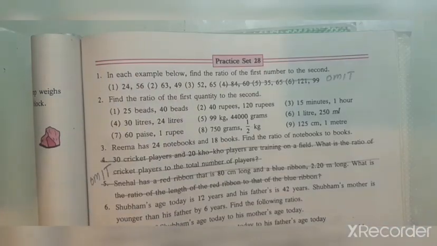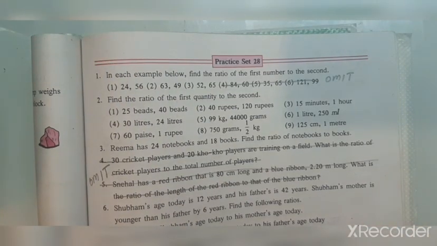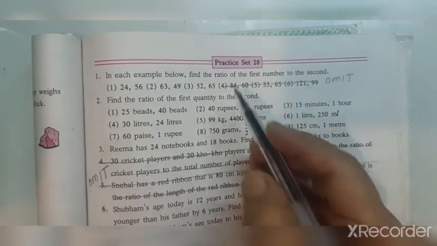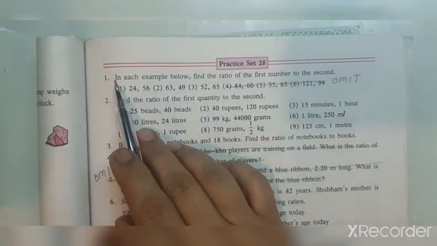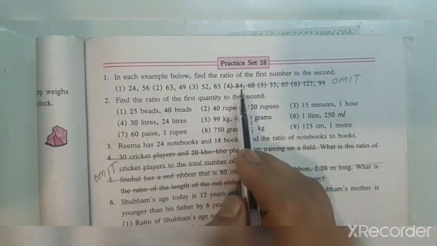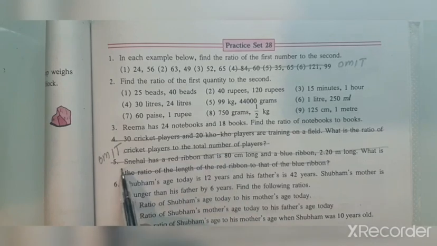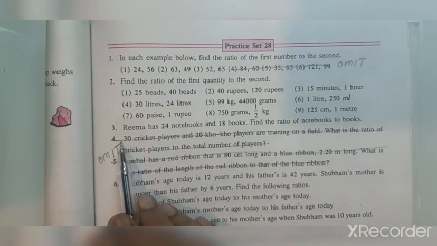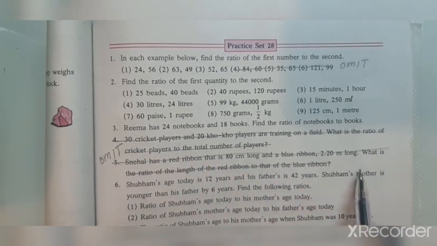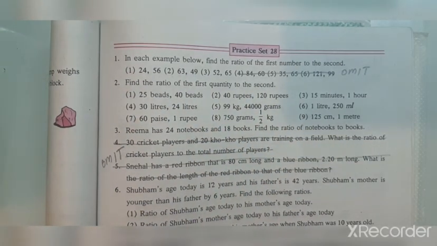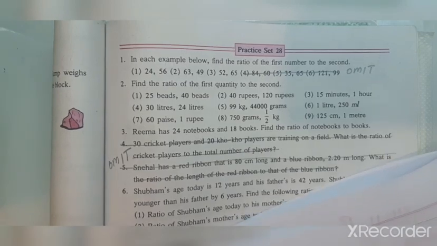Okay, so in the first sum, you will see that sum number 4, 5 and 6, they are deleted. In this first practice set 28, first sum, 4th, 5th and 6th will not be done. The fourth and fifth sum entire is omitted, and from the first only the 4th, 5th, 6th is omitted. So we will be doing the other part. Okay.